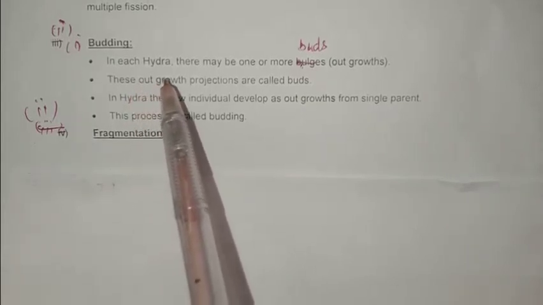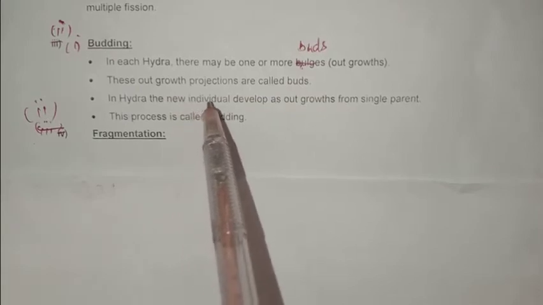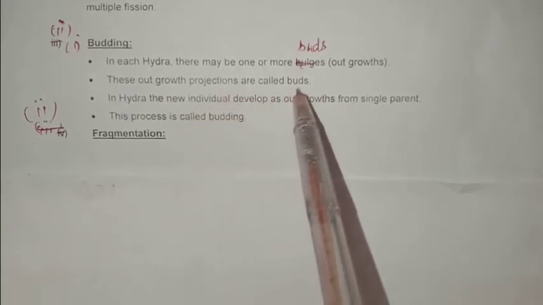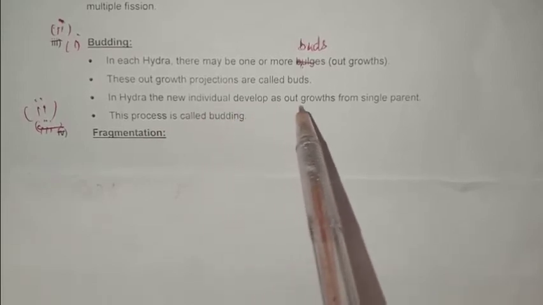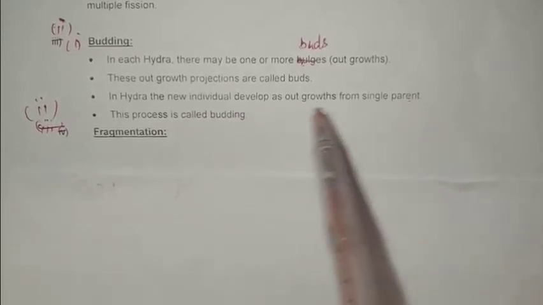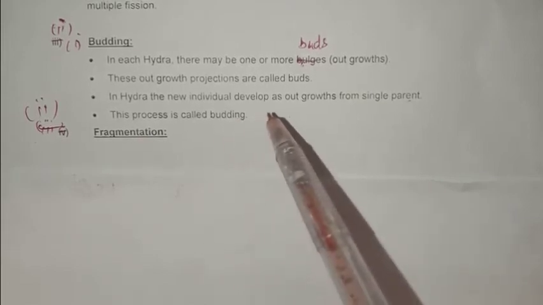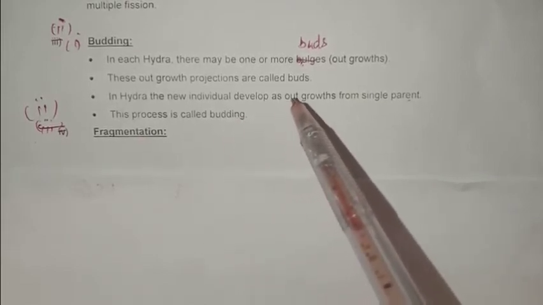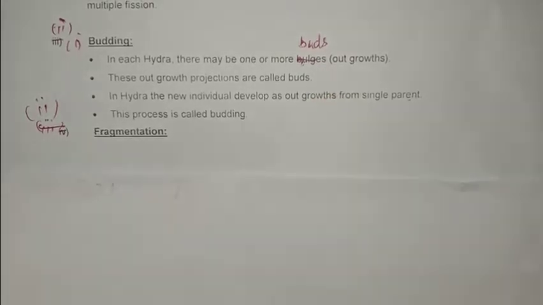The first type of reproduction is budding. In each hydra, there may be one or more buds or outgrowths. These outgrowths or projections are called buds. In hydra, the new individual develops as an outgrowth from a single parent. This process is called budding. After the detachment of a bud from the parent body, the bud converts into an adult hydra.